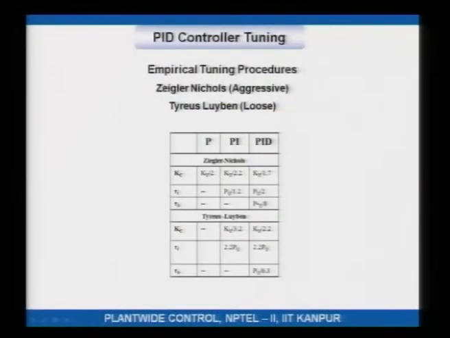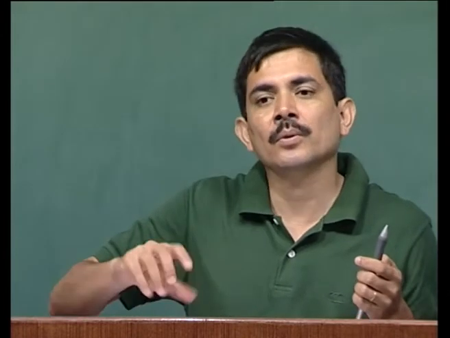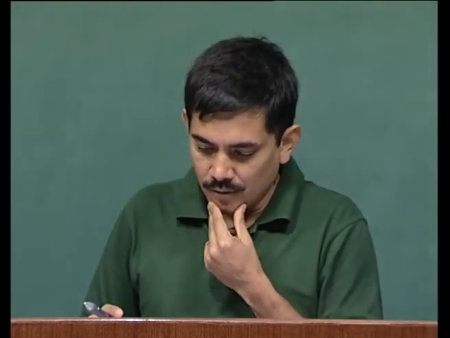Tyreus-Luyben tuning is more conservative. You will find that the gain implemented in Tyreus-Luyben is significantly less than what is recommended by Ziegler-Nichols. And Tyreus-Luyben is typically applied to distillation columns because you do not want very large and sudden, aggressive changes in, for example, the reboiler duty, because that can lead to hydraulic problems. So, Tyreus-Luyben is a more conservative tuning method, Ziegler-Nichols is for aggressive tuning, and the only point that I wanted to make here was that because of derivative action, you actually can use much higher gains, and therefore, PID controllers are used where you want tight, fast, snappy control of the output.